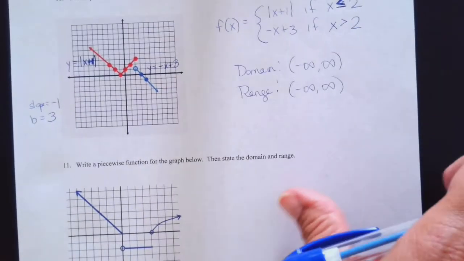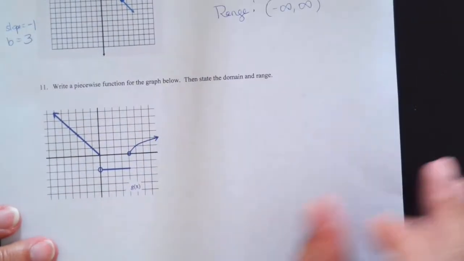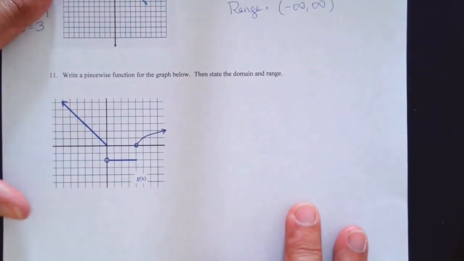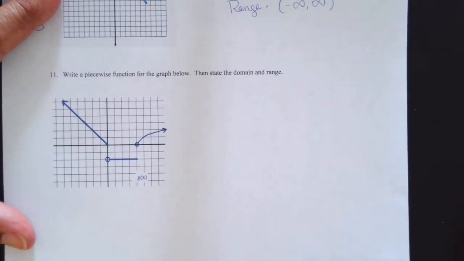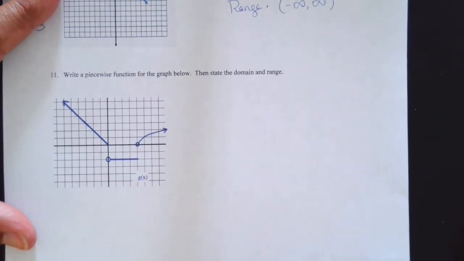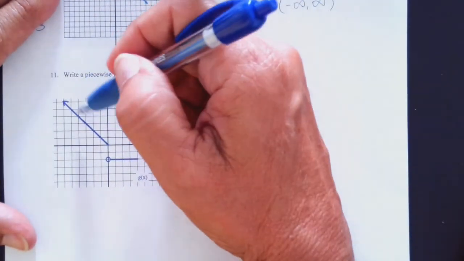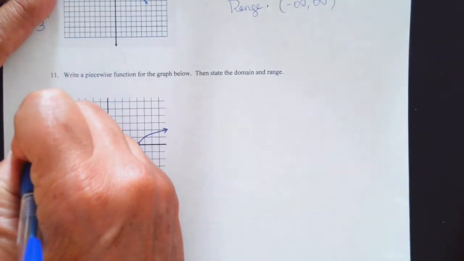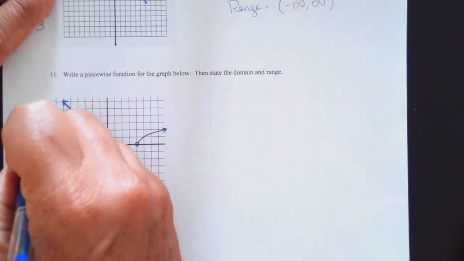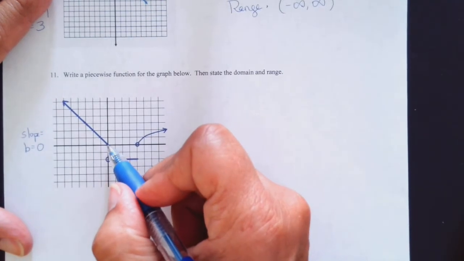All right, last one, same thing. Write the piecewise function and state the domain and the range. All right, so let's write each equation first before we write the function. All right, so here we have a line. I see that the y-intercept is 0. I just got to figure out the slope. Okay, so I know the y-intercept is 0.